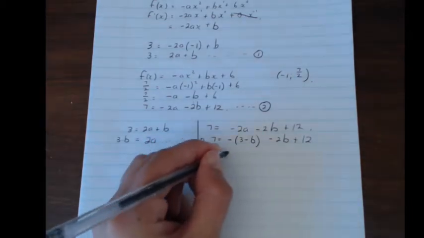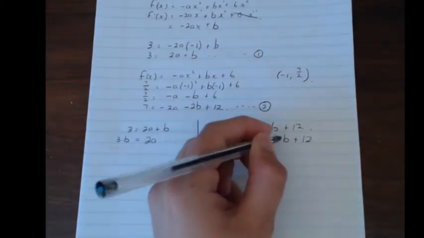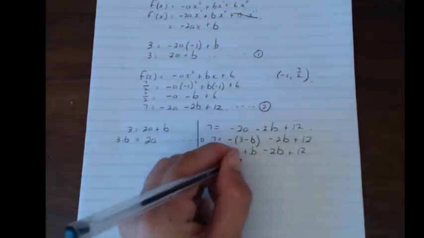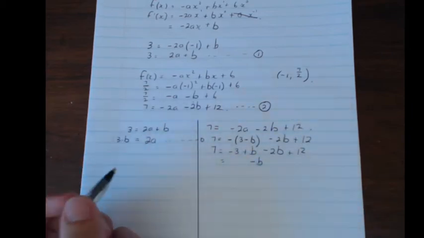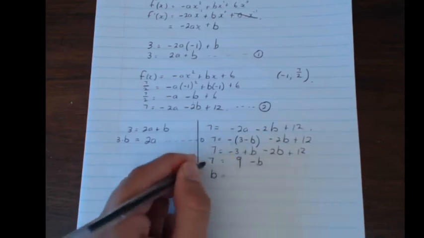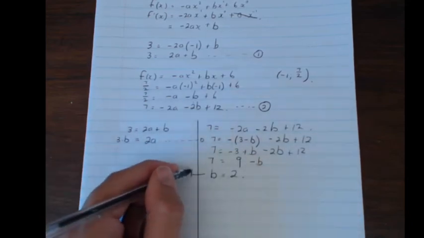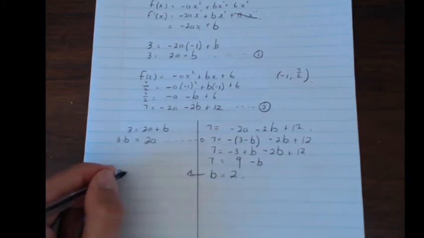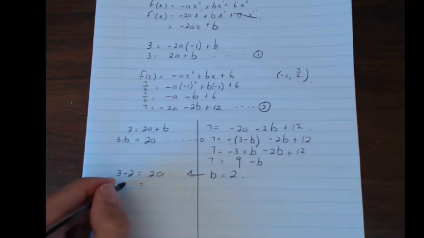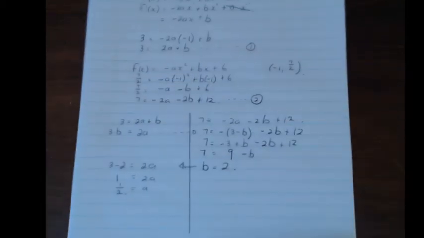Okay, so I have 7 minus 3 plus b minus 2b plus 12. b minus 2b is minus b. Minus 3 plus 12 is 9, and 7. And I'm going to take the b to this side. And 9 minus 7 is 2. So I have b is 2, meaning that 2a is 1. So a is a half. And I wanted to show that a is a half, b is 2. That's what I did. Okay, great.